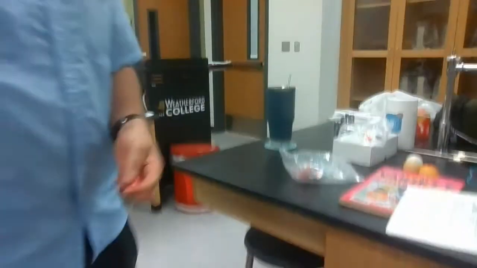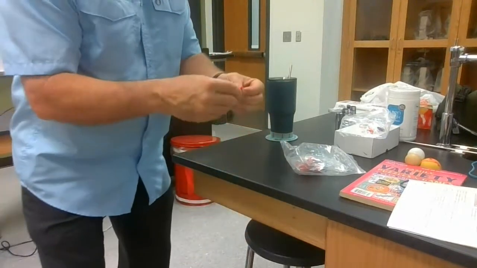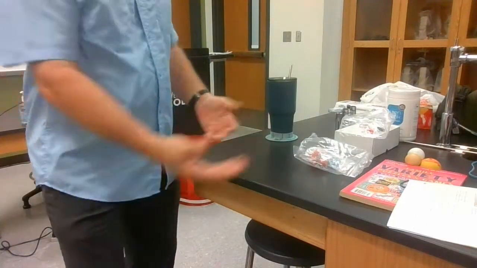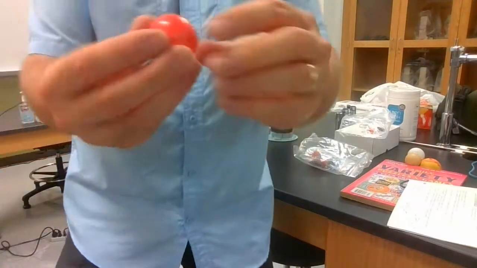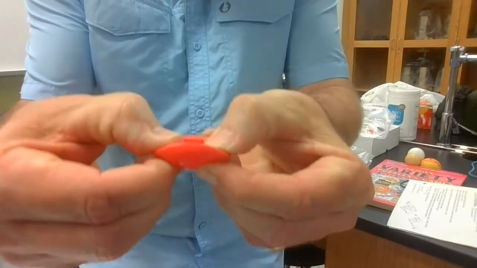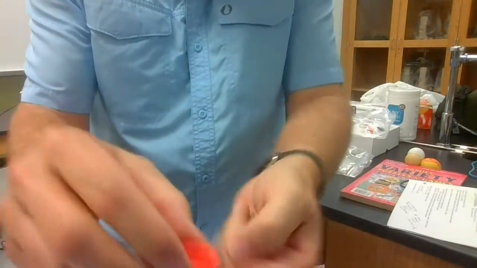Also, let's get this a little lower so you can see what I'm looking at here. We have these little things that have a little cup like so. If I turn it upside down and put it down, it will pop up. When this is pushed down and it hits, the elastic energy is released and it hits the desk and pops up in the air.